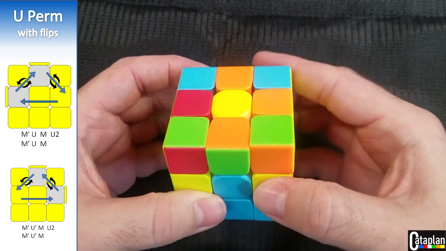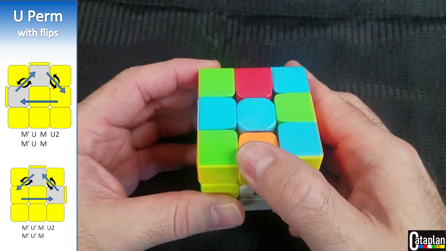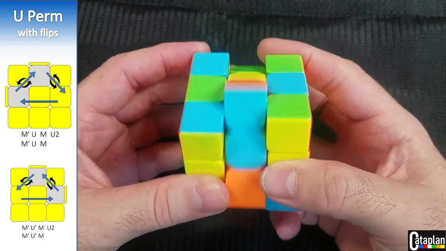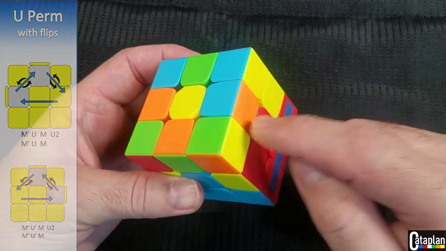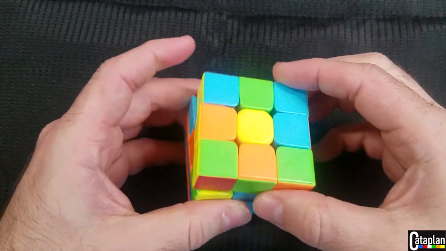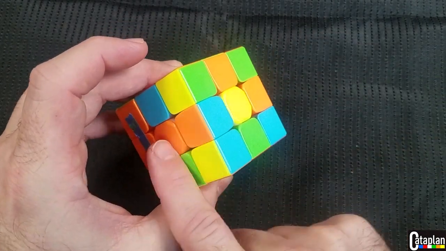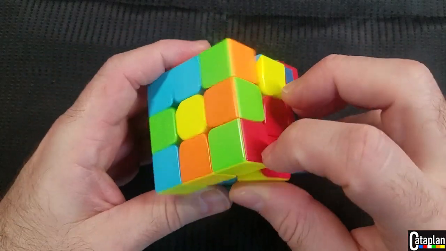And this one here. Okay, there we go. So M prime, U, M down, U2, M up, U, and then M down. And we put it on this side already. Okay, and it's rotated. So that's what we want, to have it like that before we put it in this place. The other one is right here.